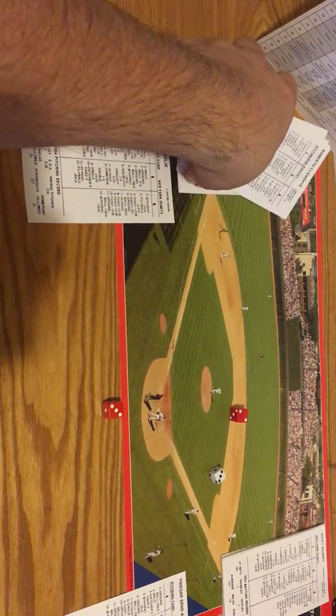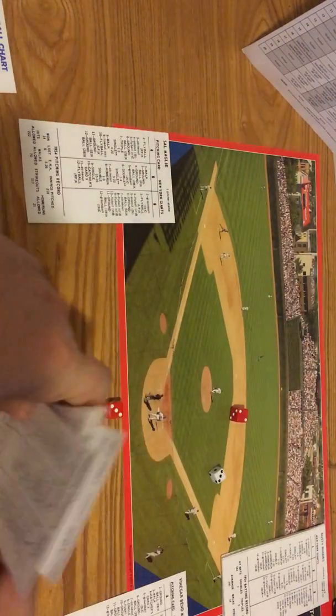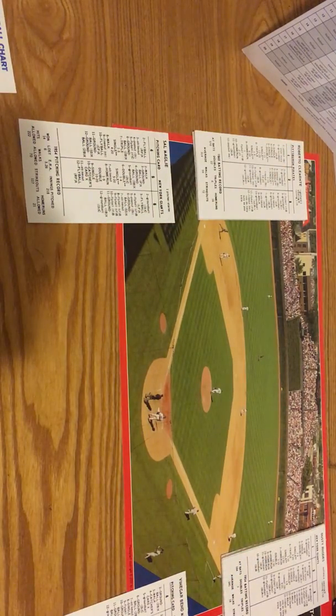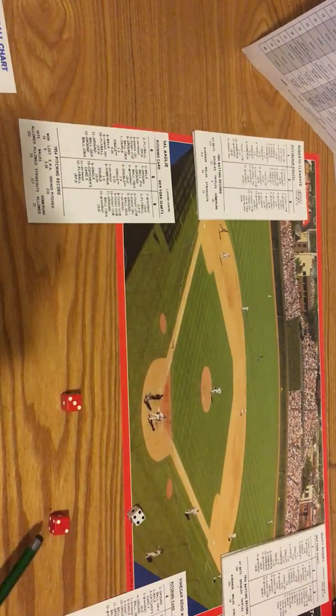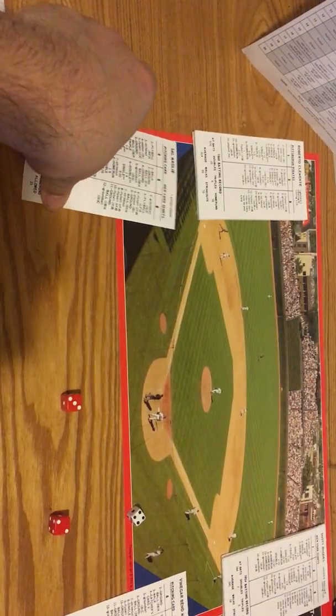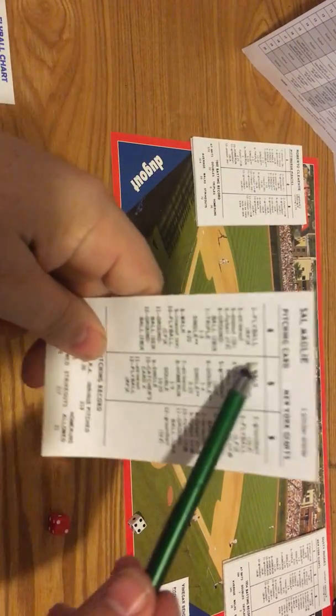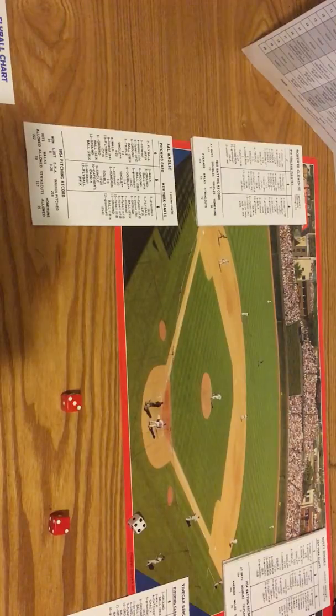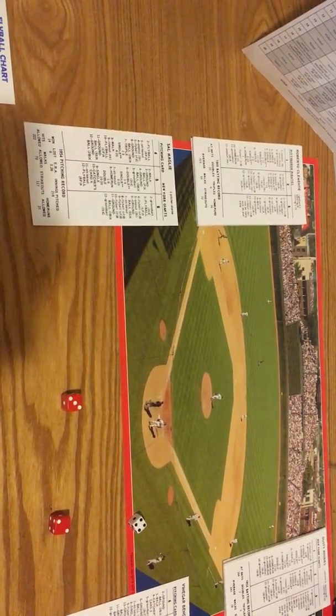Clemente coming up with no one on, 2 outs. 4 and 5 on Magley's card. Fly ball to right field. Out. Another 1-2-3 inning.